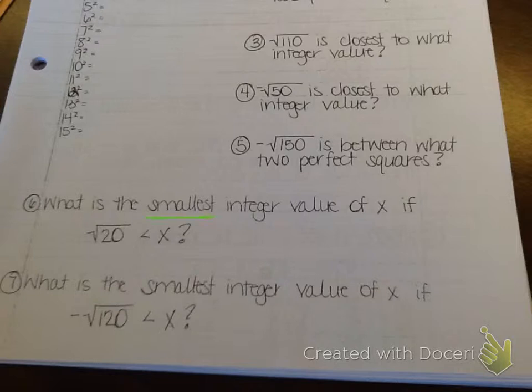I would first rewrite this as x is greater than the square root of 20. I would flip it around and say x is greater than the square root of 20. What is the smallest value of x?